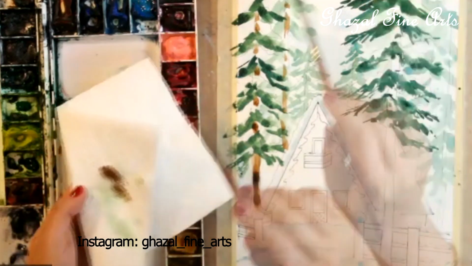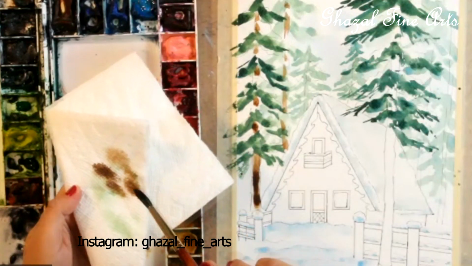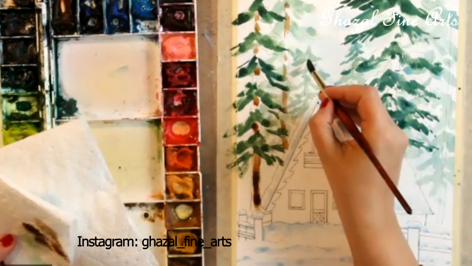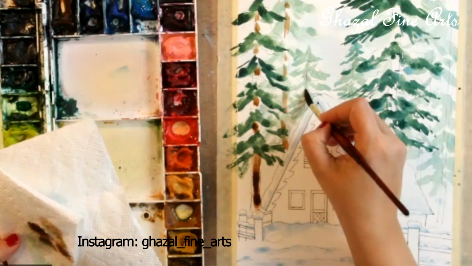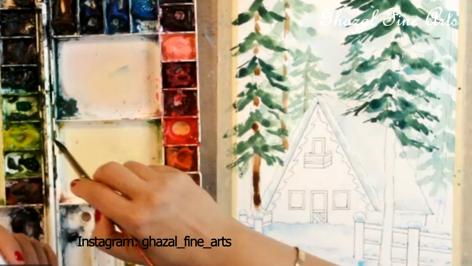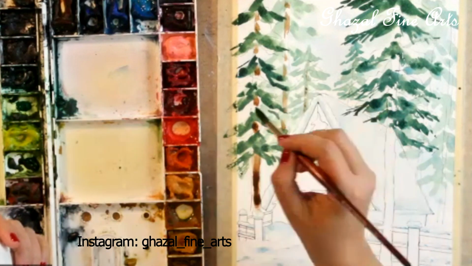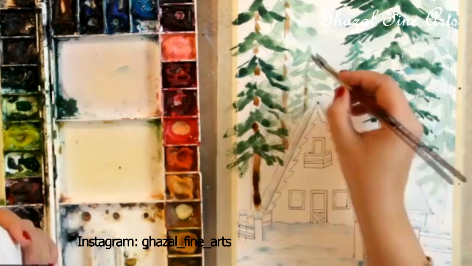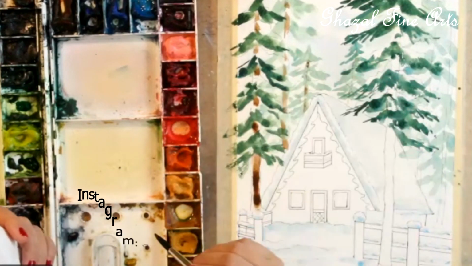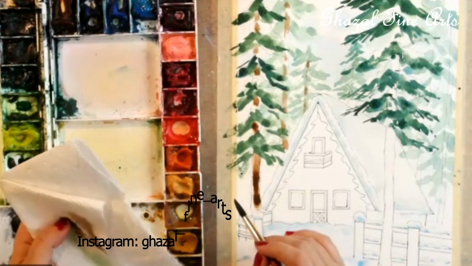For lighter trees in the distance, we can add a little drop of water, control it with a napkin, to help the paint get lighter. Just a feeling of brown would be enough for trees in the distance. And as I mentioned, please do not draw just one single line with a dark color. Make it a broken line.